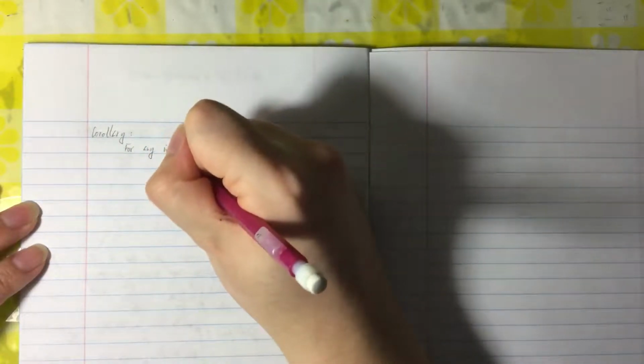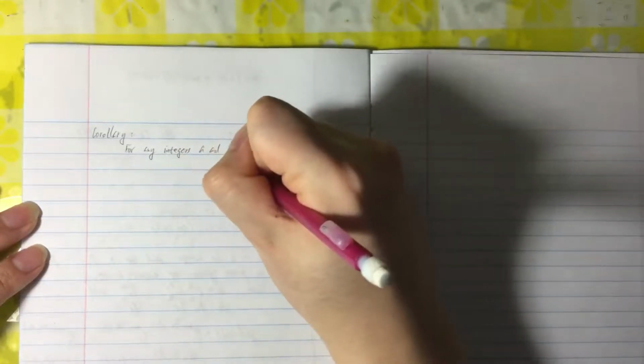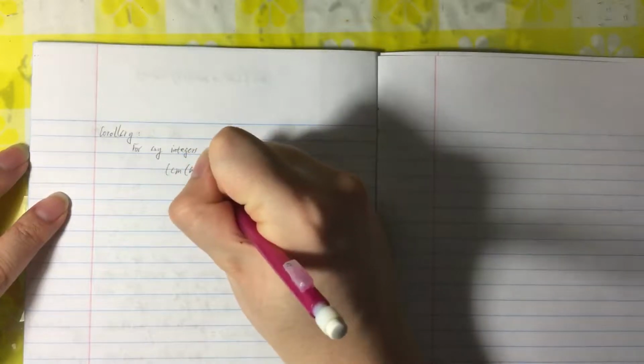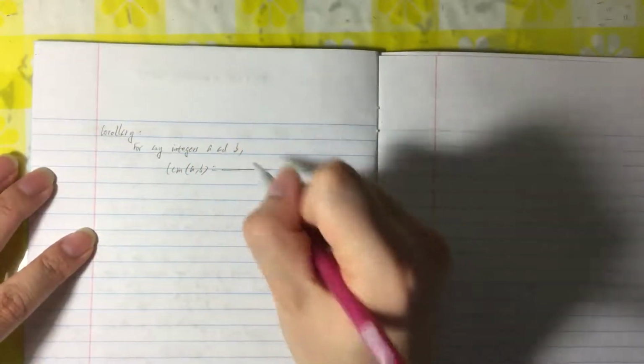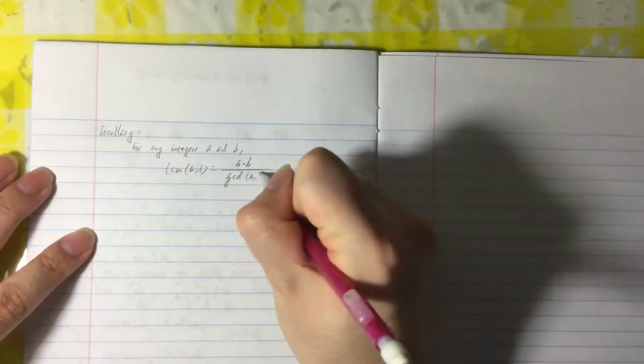For any integers a and b, the LCM of a and b can always be written as a times b over the GCD of a and b. From the previous theorem, since GCD times LCM is a times b, if we try to solve for LCM, we take a times b divided by the GCD of a and b.